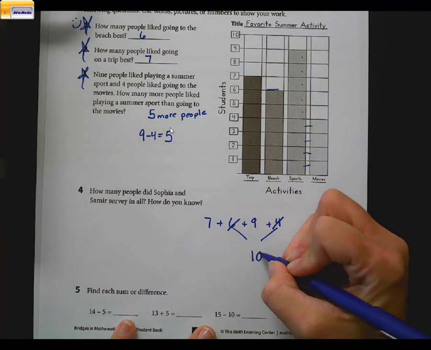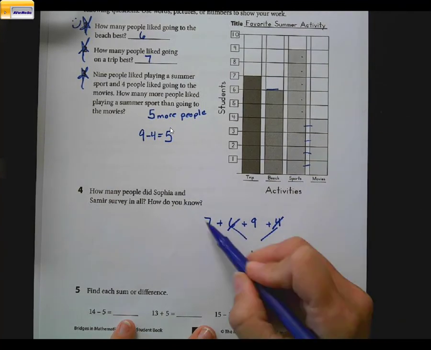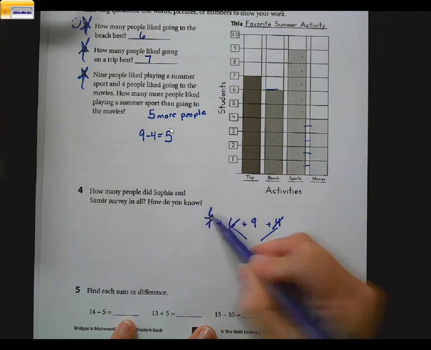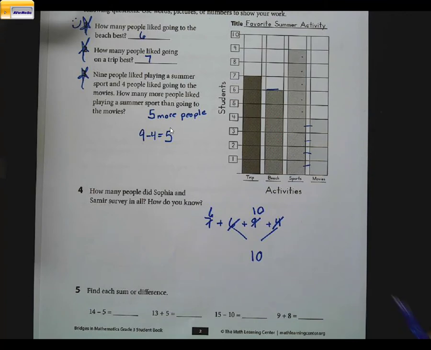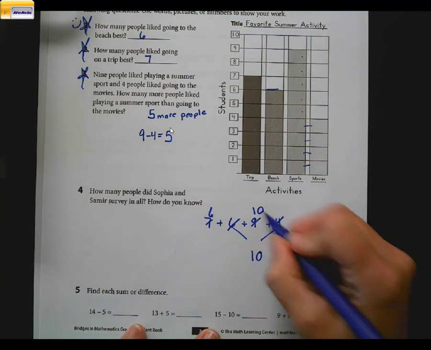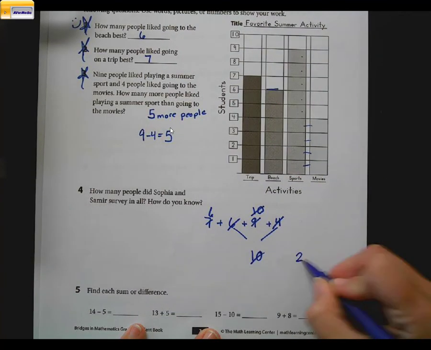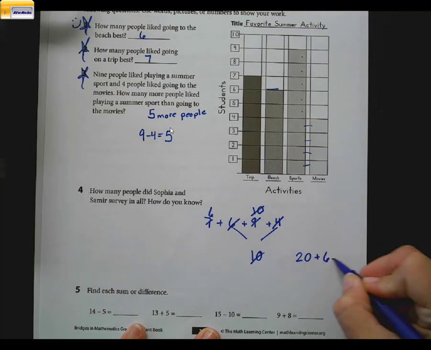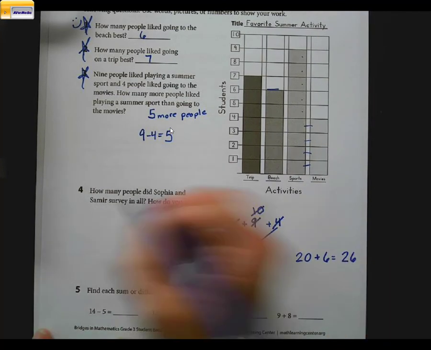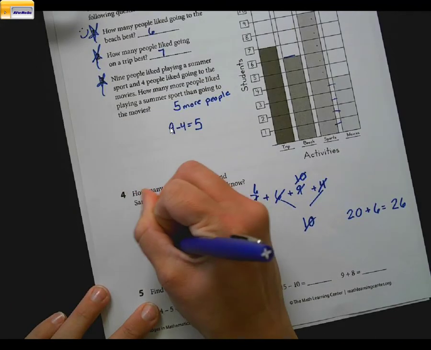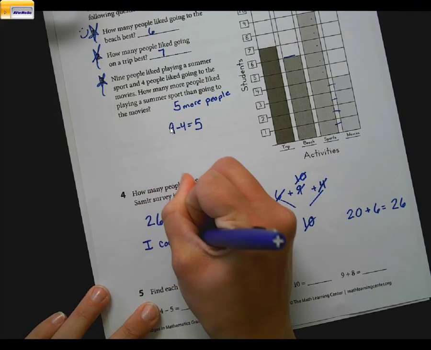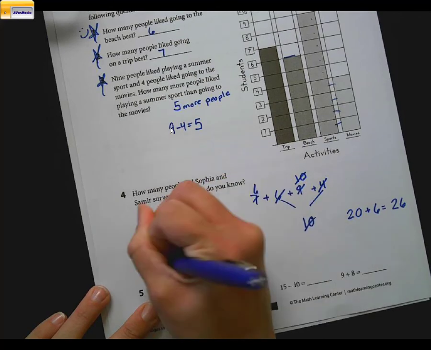So I know that 10, actually I want to know what I should do. I should take away 1 from 7 and make it a 6, and give it to this 9 to make it a 10. Now I have 10 and 10, which equals 20, plus 6 equals 26. 26, and I know because I counted them. I counted all the votes.